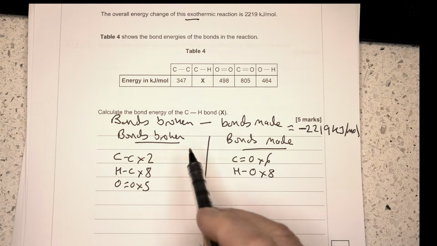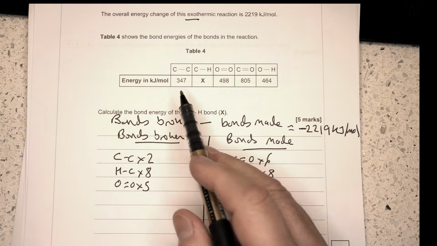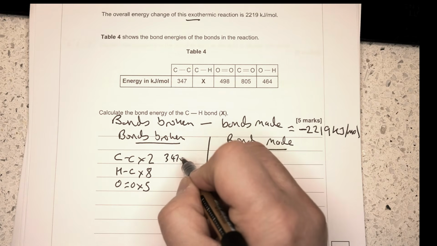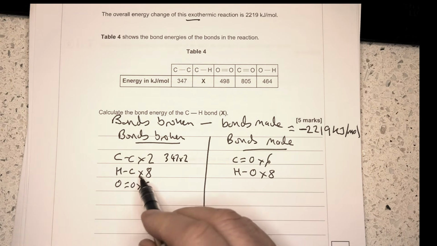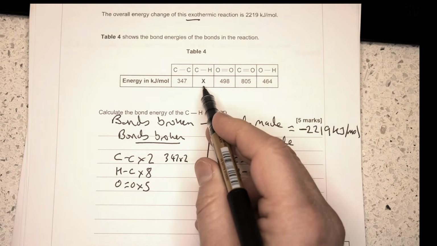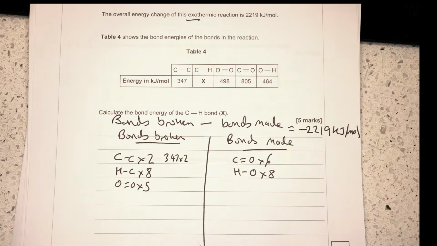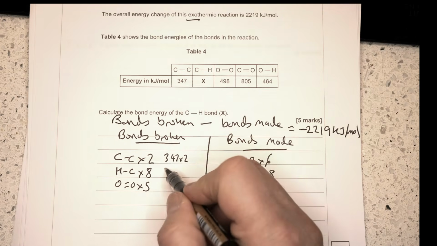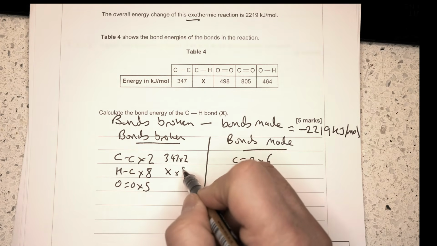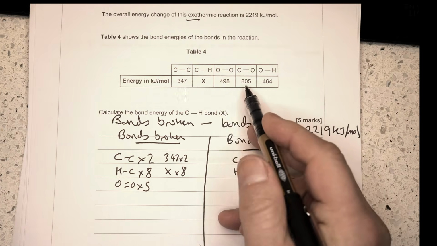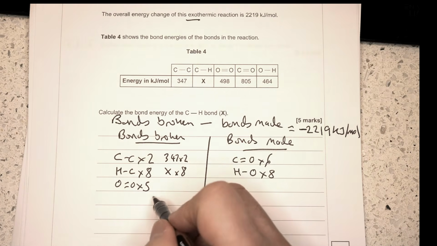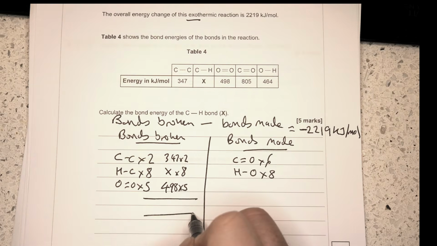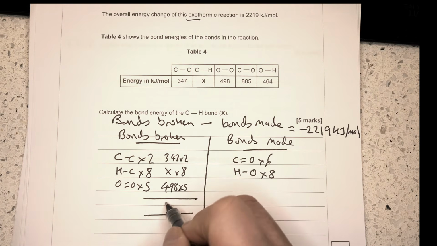Then I'm going to use the table to fill in the bond energies. So C to C is 347, so that's 347 times 2. Then I've got H to C times 8. Now we don't know what that is. We're trying to work out that bond energy. That's the whole point of the question. So whatever X is times 8, and we've also got 5 times 498. And we're going to call that total Y.